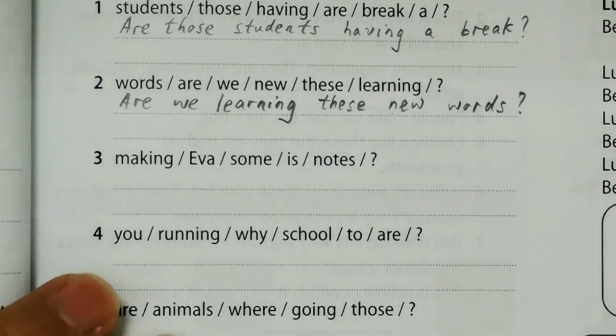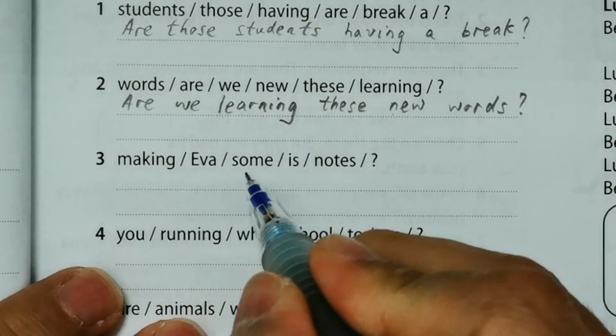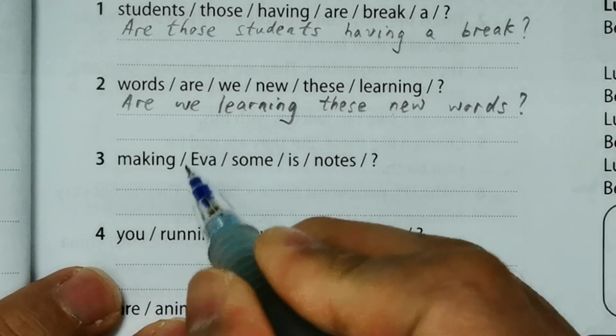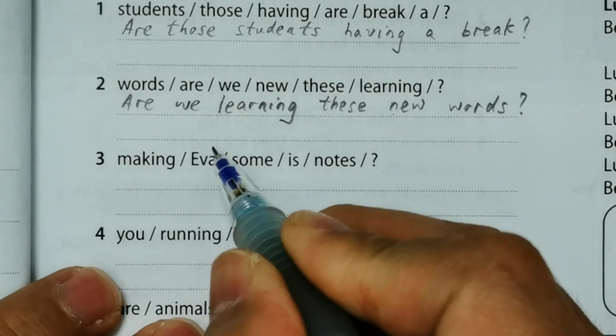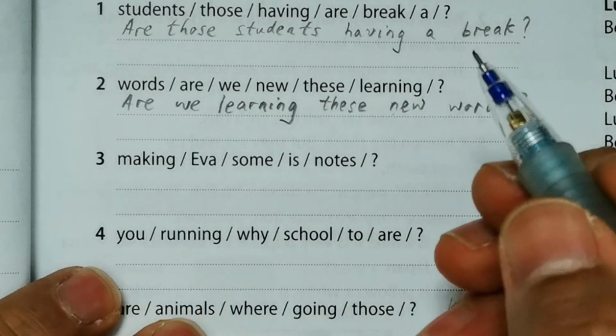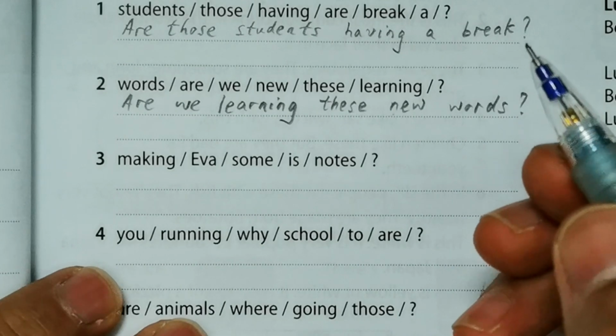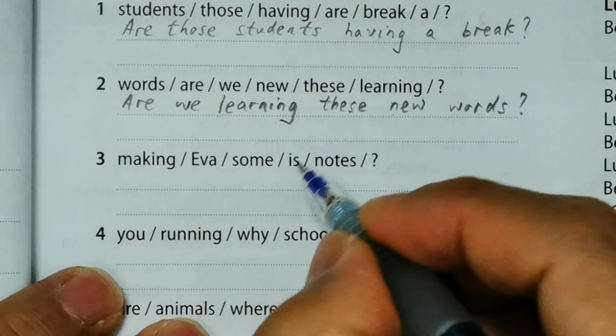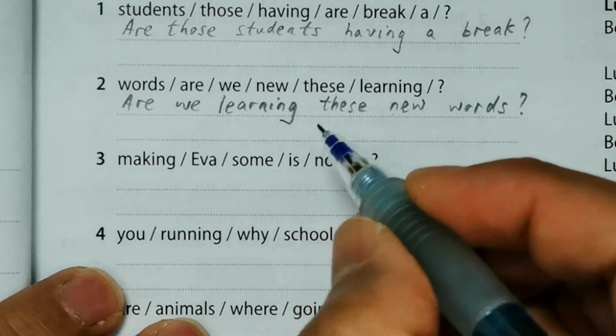And number 3, so making, ever, some, it's, notes. Not necessarily ever is the first word here because we are forming a question. So it's, so you identify the auxiliary verb here.